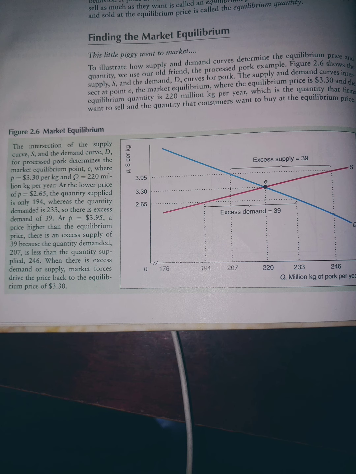Figure 2.6, market equilibrium. The intersection of the supply curve, capital S, and the demand curve, capital D, for processed pork determines the market equilibrium point E, where P equals $3.30 per kilogram and capital Q equals 220 million kilograms per year.